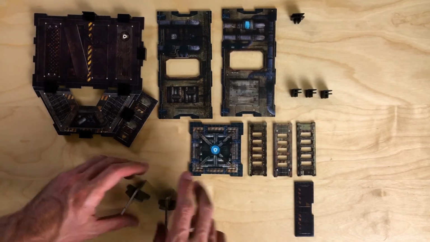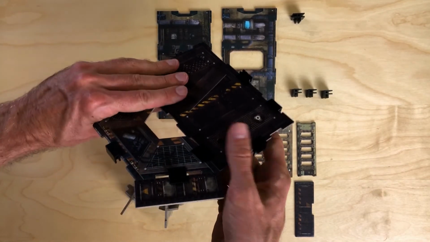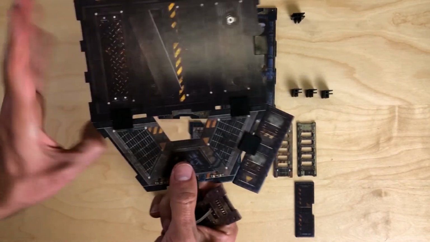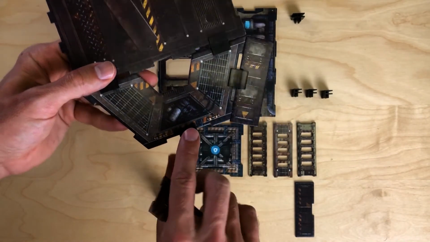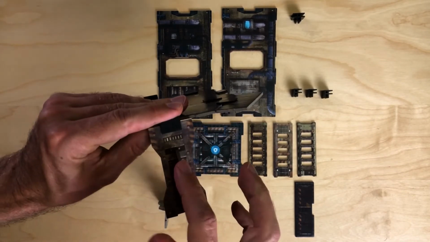Like that. And we'll take one of those pillars and we'll put that on the front of this section here where this L clip is. So let's just slide it into there.